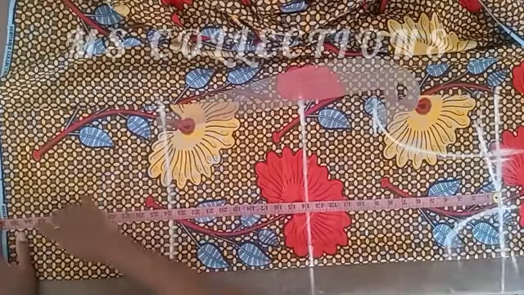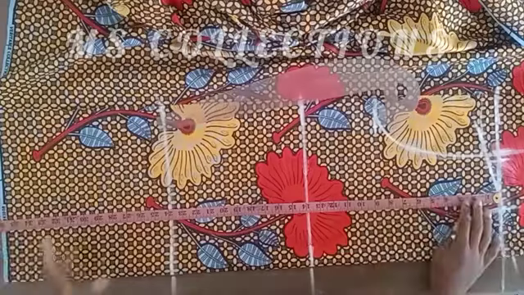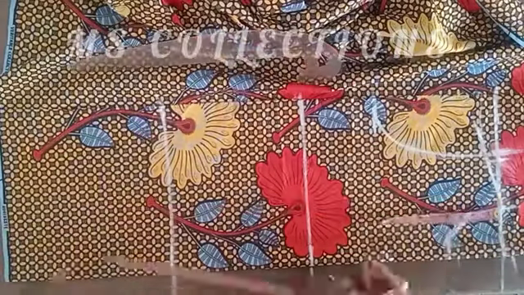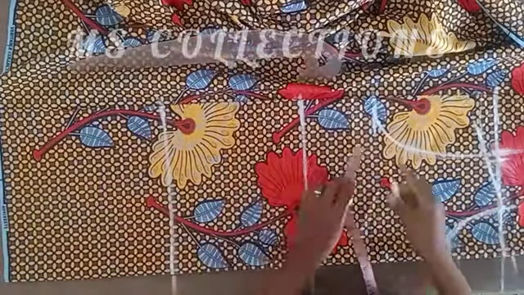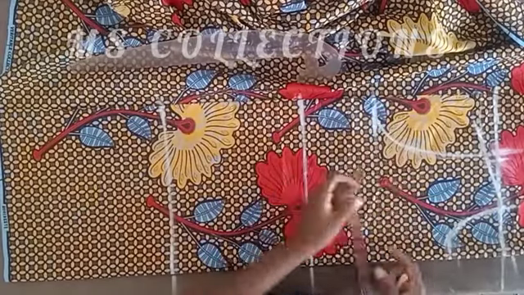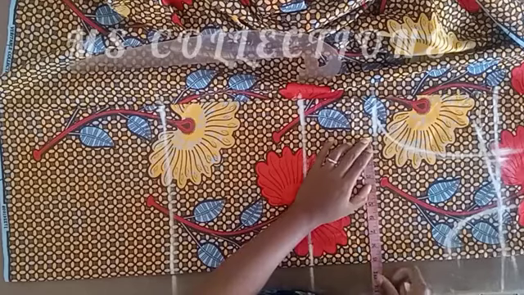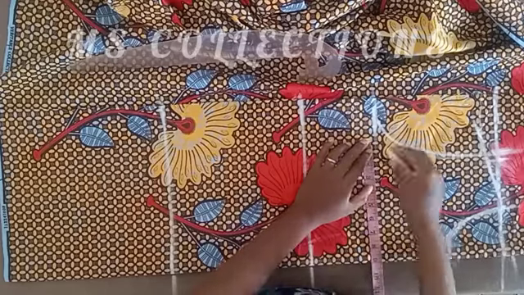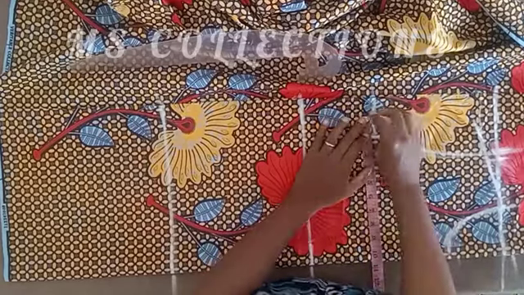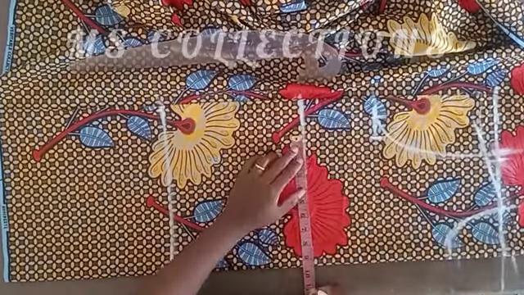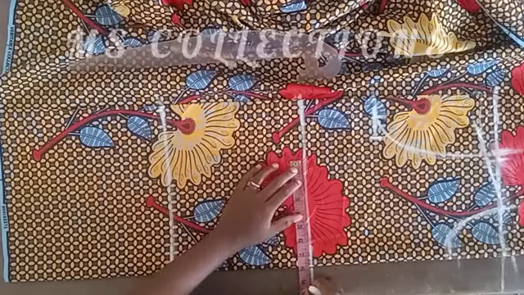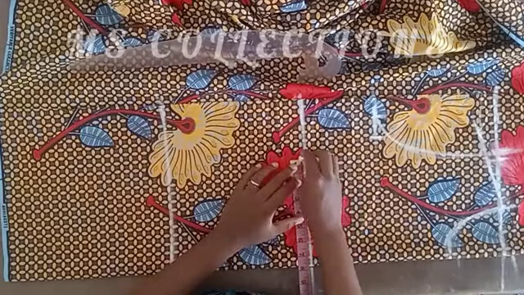Now, just in case you do not know how to measure your knee length, you can just put your tape from your shoulder up onto the top of your knee. Okay, not the middle of your knee, the top of your knee, and subtract 2 or 3 inches or even more depending on where you want it to be. But for me, I subtracted 3 inches.